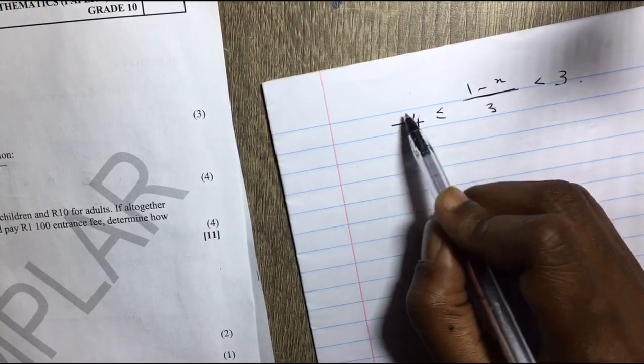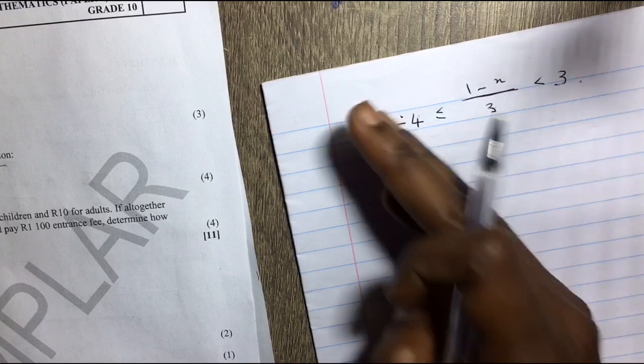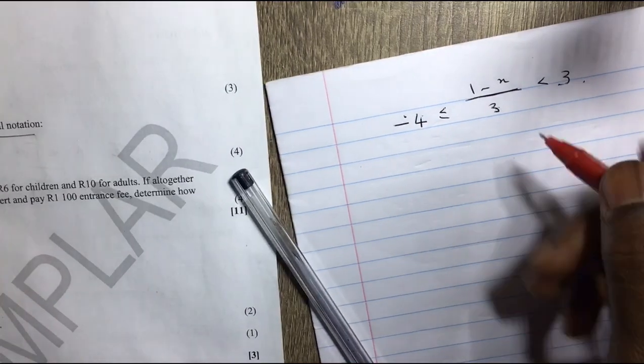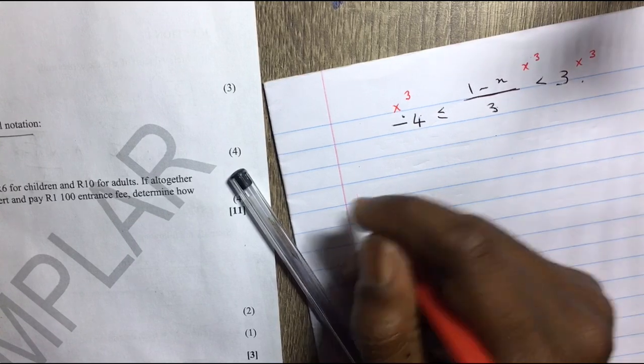We multiply everything, not both, because we have 3 sides now. We multiply everything by the denominator. So multiply by 3, multiply by 3, multiply by 3. Always.